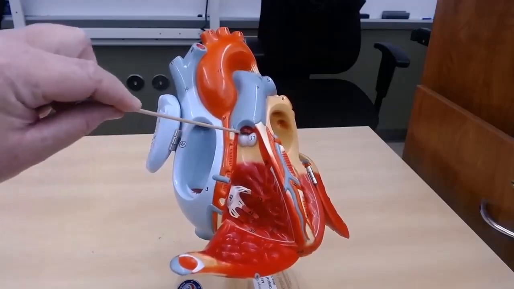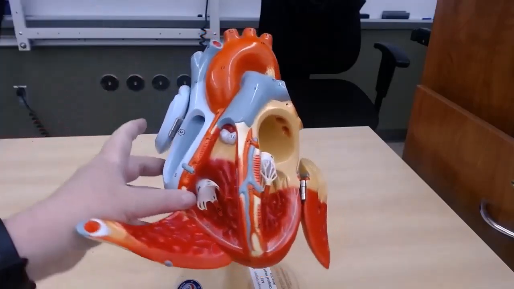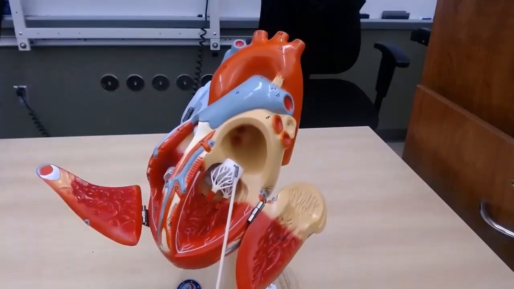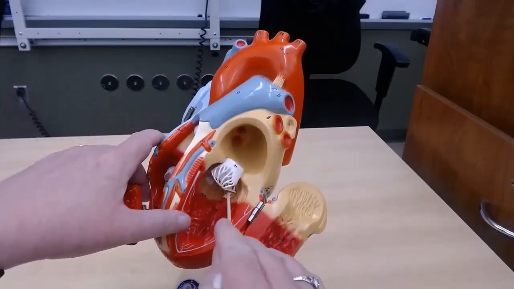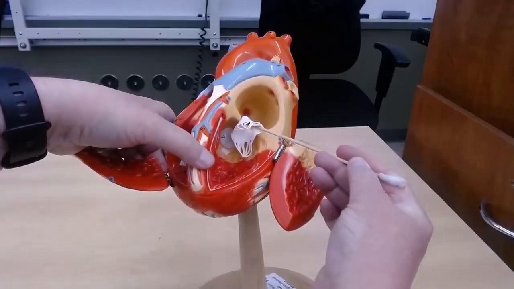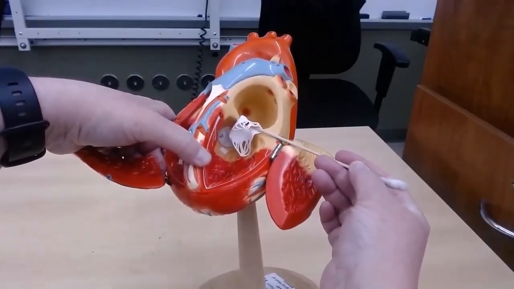Here is the pulmonary valve or pulmonary semilunar valve. On the other side, we see the bicuspid valve, also known as the mitral valve. And if I move the mitral valve, way back there it is labeled 45. That is the aortic valve, or the aortic semilunar valve.